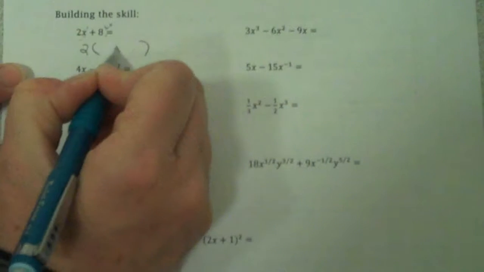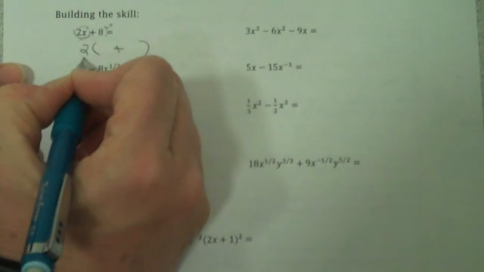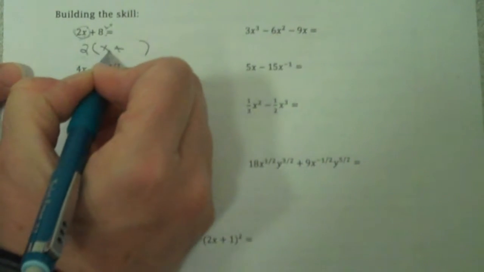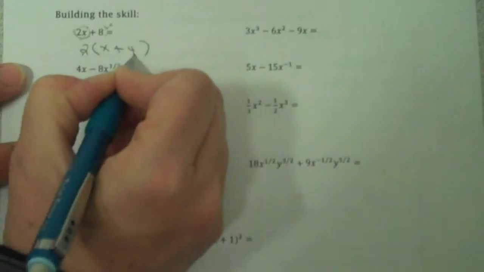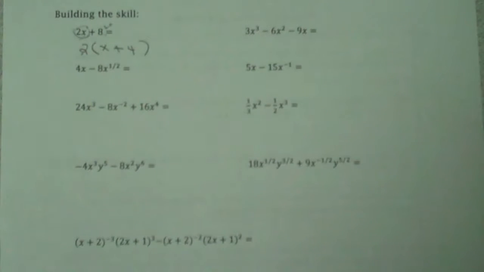And then what goes in here, we take 2x and divide it by 2. And that's why we put an x here. And we take 8 and divide it by 2. And that's why we put a 4 here. So the answer of what's left inside the parentheses is a division result. It comes from dividing the 2 into both of the original terms. Because we check by distributing, which is multiplication, we are getting our solution by division.